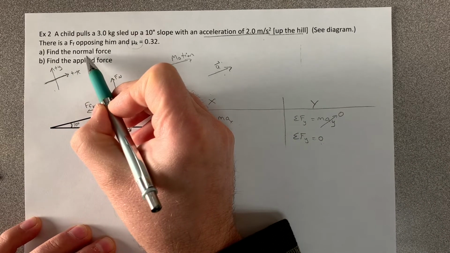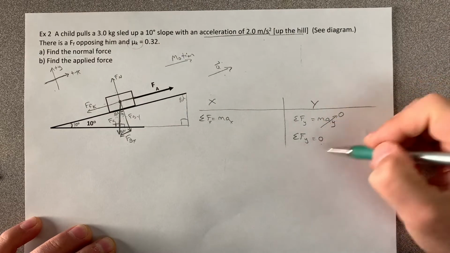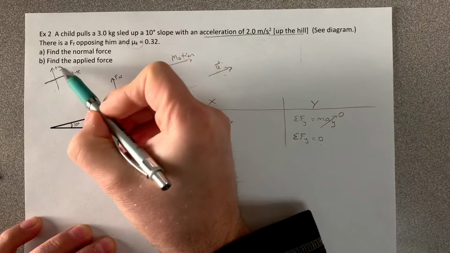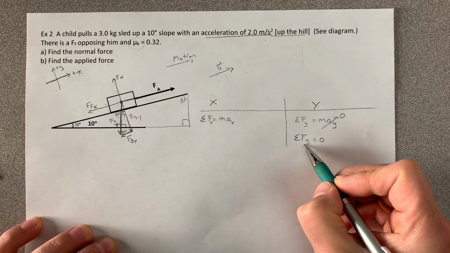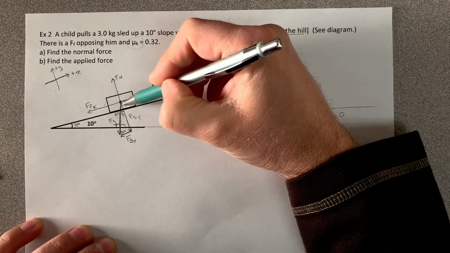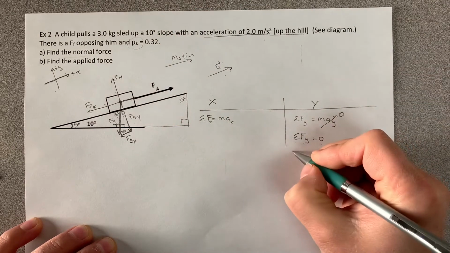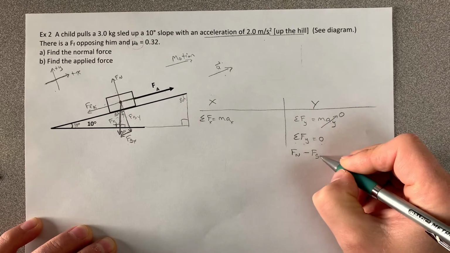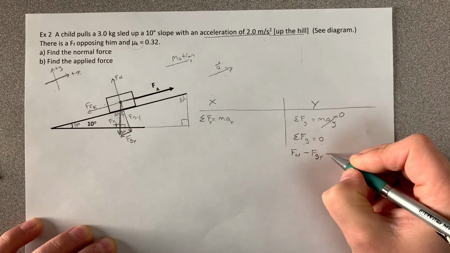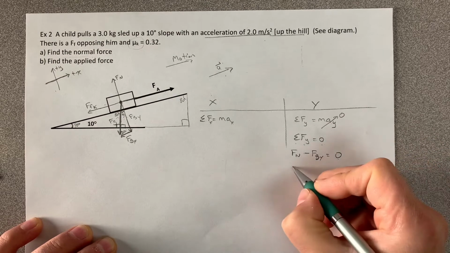Okay, this question asks us to find the normal force. Normal force, obviously in the y direction. We're going to look over here in the y direction. I've chosen up as positive. So this sum of F, or F net, means add together all the forces in the y direction. In this case, Fn is positive, it's up, minus Fgy, or you could say plus negative Fgy, same thing, equals 0. Fgy I'm going to bring to the other side.